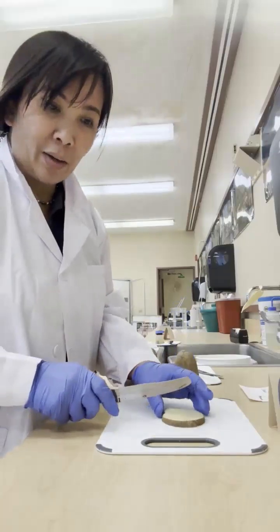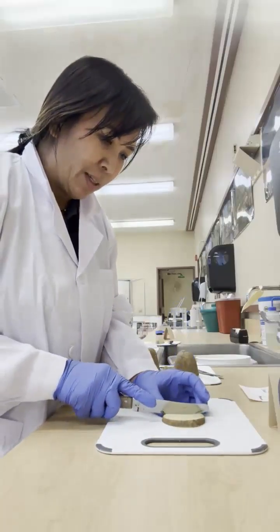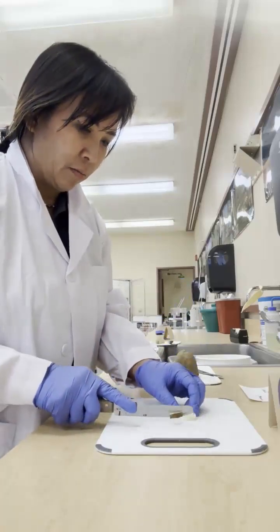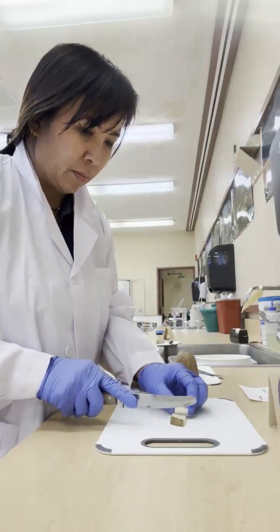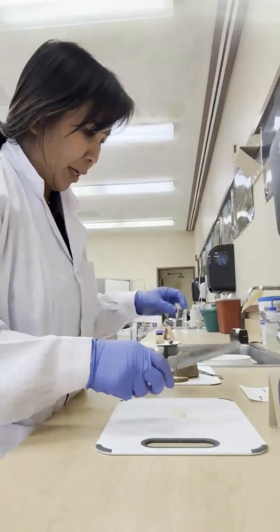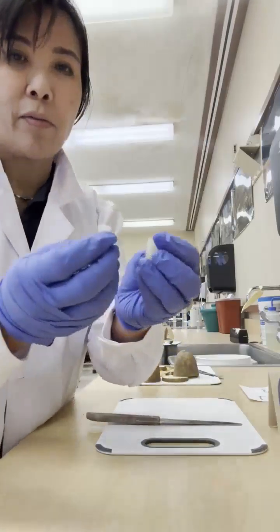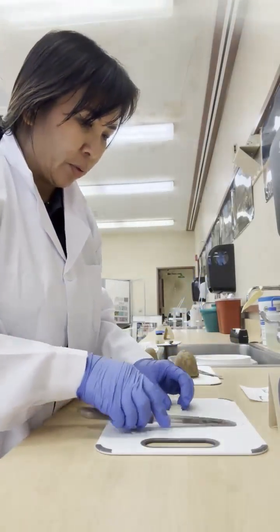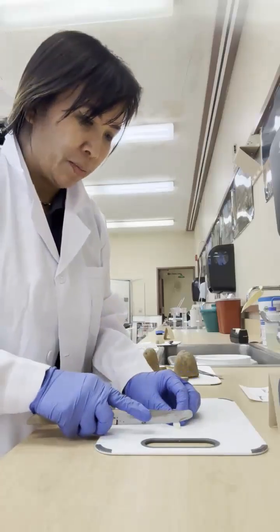What I want is the potatoes to be roughly the same size. So we don't need that much. Probably only need that much. Okay. So I'm going to start off with 2 pieces about the same size, and one of them I'm going to chop.